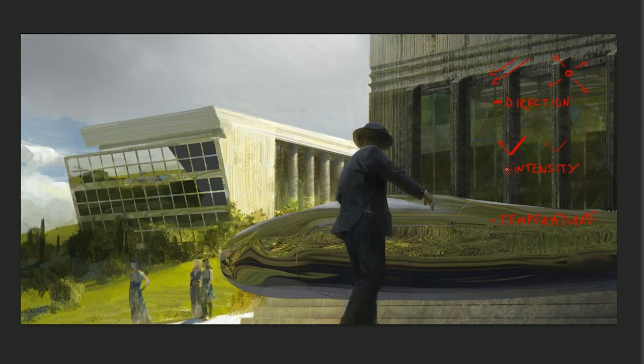So these are three properties of a light that we can think of to help us make sense of our scene as we're trying to light it, and make sense of how to light the objects that are in the scene. This stuff right here, the direction, intensity, temperature, these are all properties of the light.